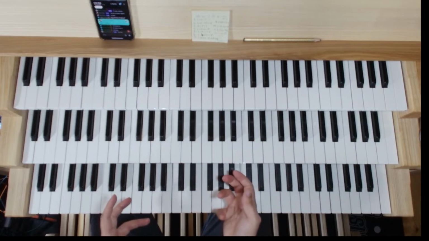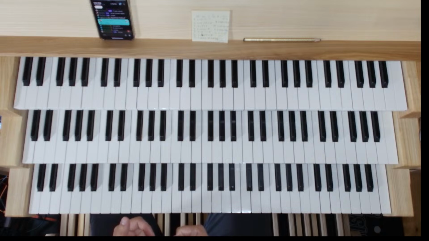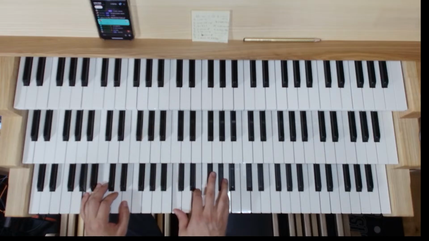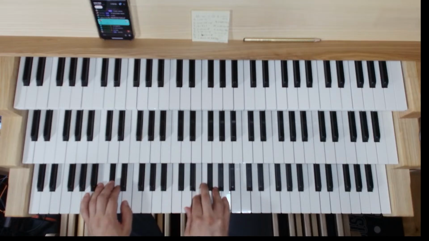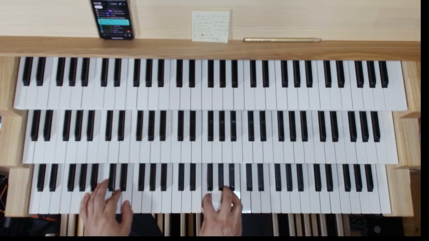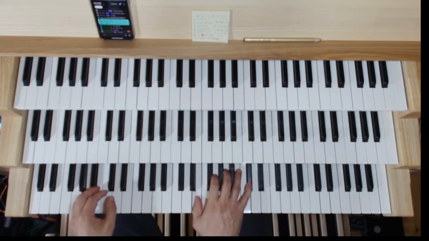It's related to A minor in a way that we could borrow some chords from the major area of the same, of the related keys as well. So, like this.